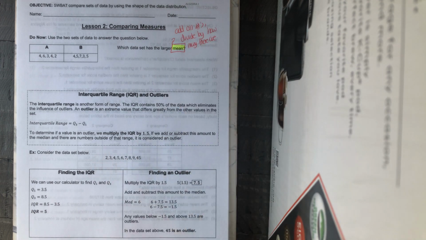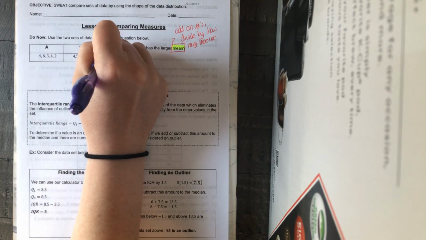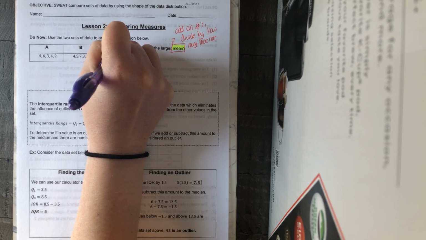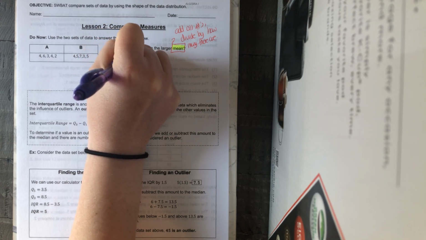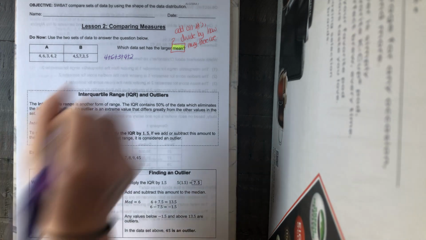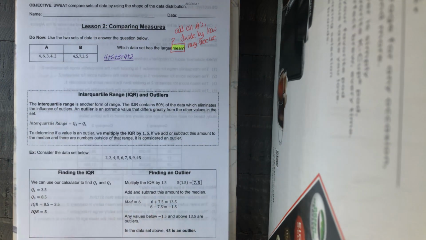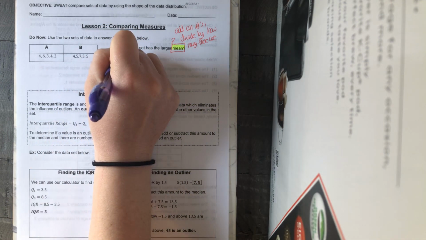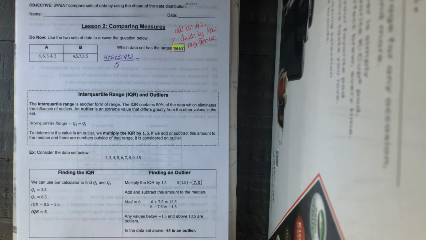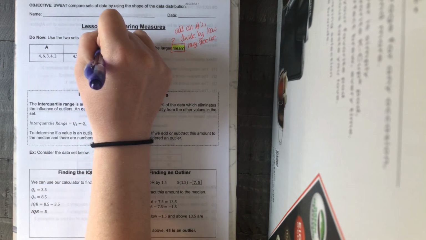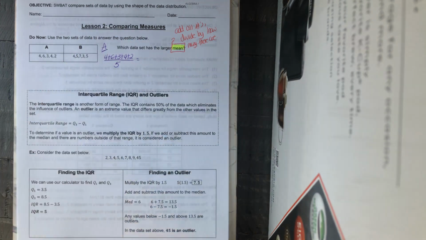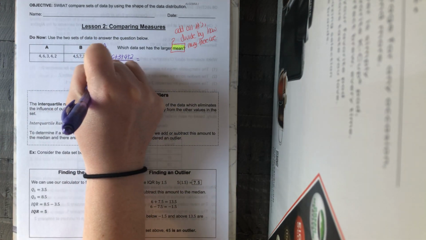All right, so I'm just going to set this up here on the side for myself. If I want to find the mean of all of those numbers in part A, I'm going to add 4 and 6 and 3 and 4 and 2. I'm going to take all of those numbers and then divide by how many there are. There are 5 of them, so I'm going to divide by 5. Then I'm going to do the same thing for B. I'm going to label it, this was the work for A, and now I'm about to write down the work for B.